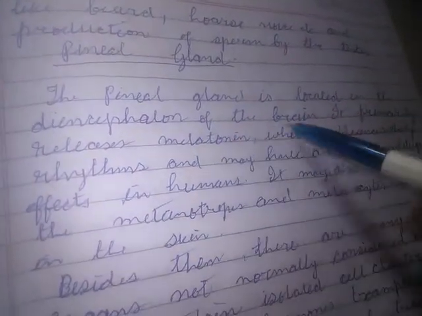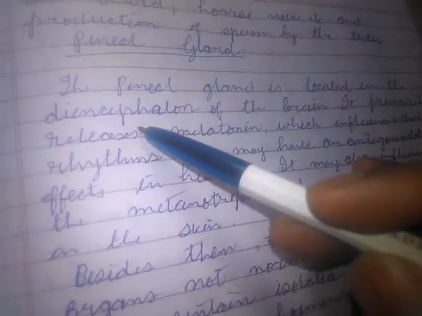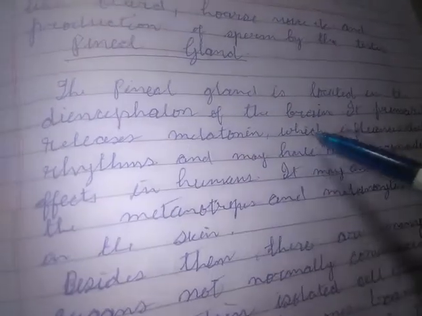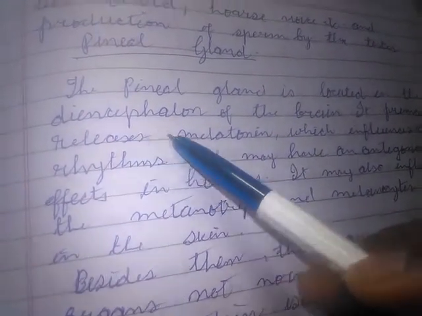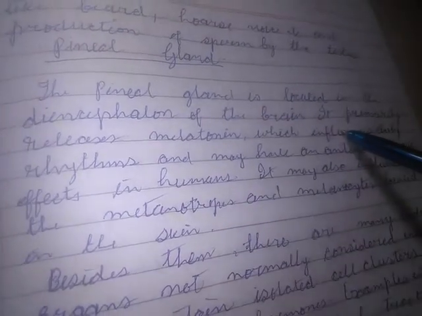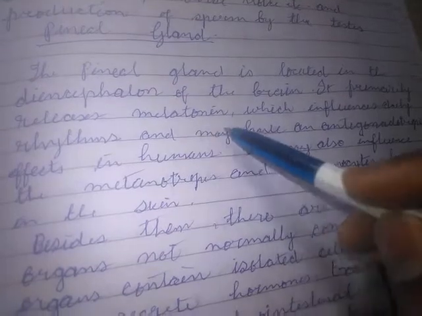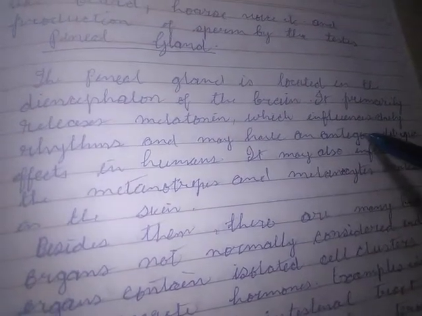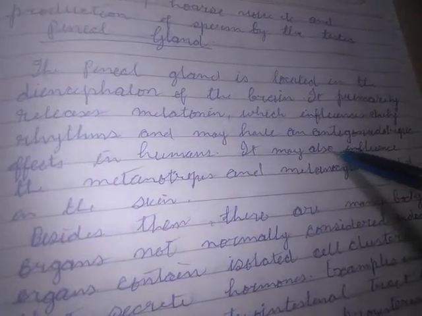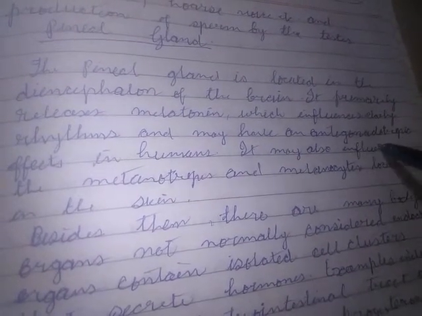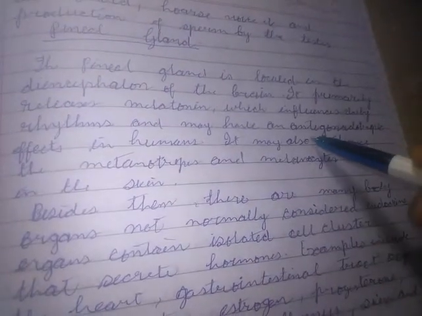Pineal gland. The pineal gland is located in the diencephalon of the brain. It primarily releases melatonin, which influences daily rhythms and may have anti-gonadotropic effects in humans.